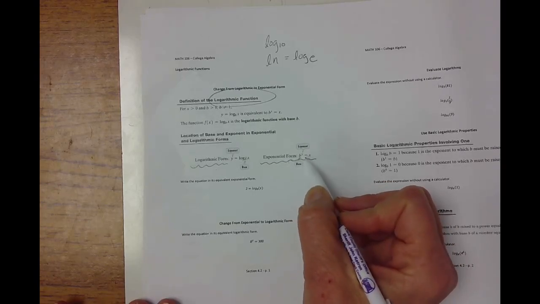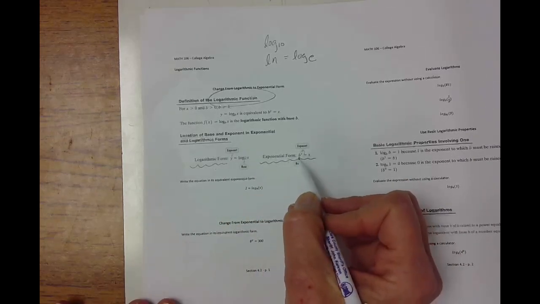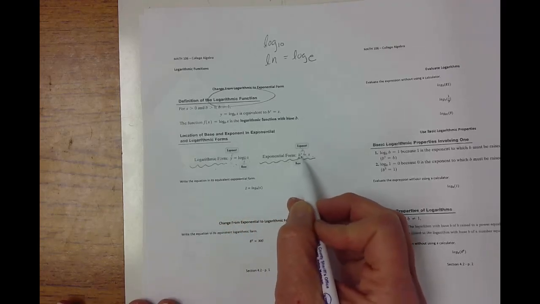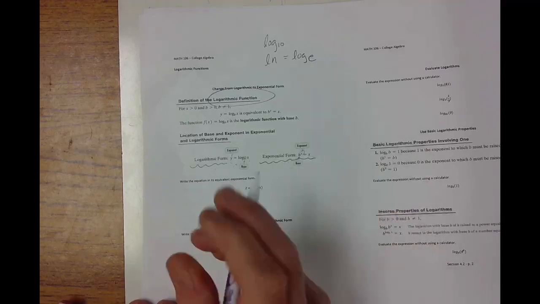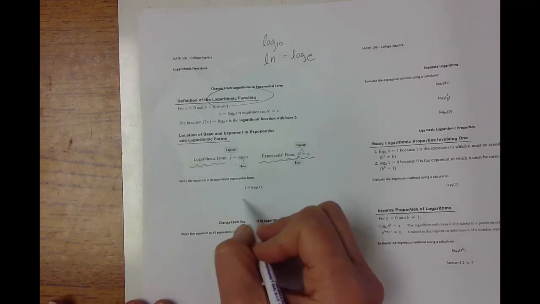So it's going to be a number, and my exponent will be what it's equal to. So it's going to be b to the y equals x. These two statements, y equals log base b of x and b to the y equals x, are saying the exact same thing.